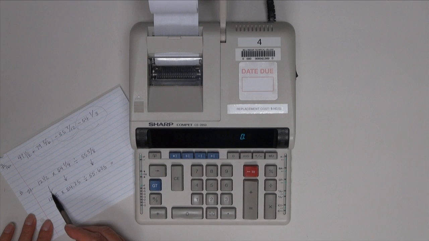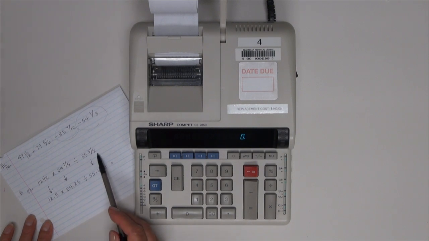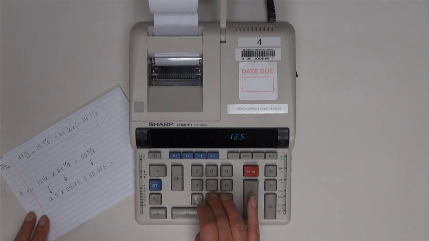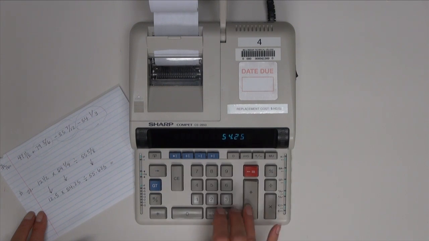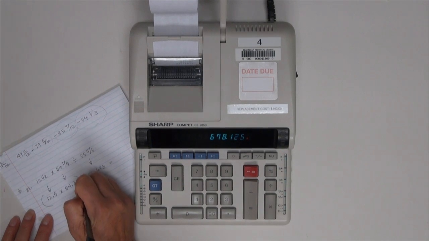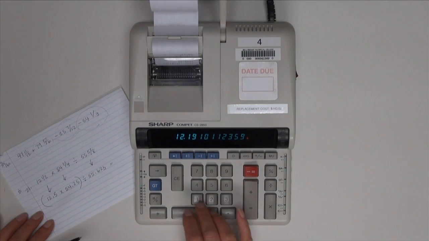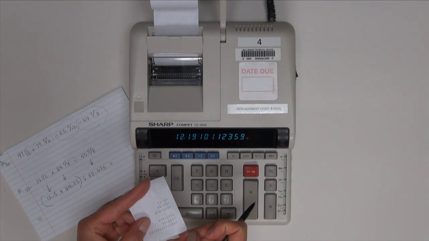So 12.5 we would convert to 12.5, 54 1/4 would convert to 54.25, 55 5/8 to 55.625, then we would do our input. We would take the decimal equivalents and do our multiplication. There's our first answer to this portion in the parentheses. Then that would be divided by the final factor, and that's how we would do that problem using the calculator.